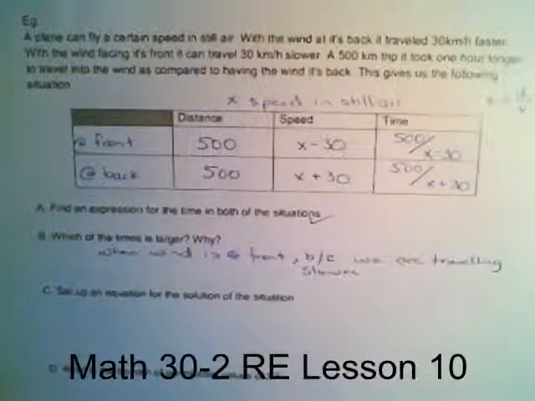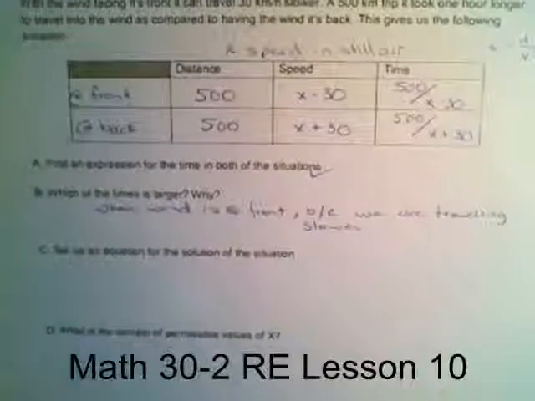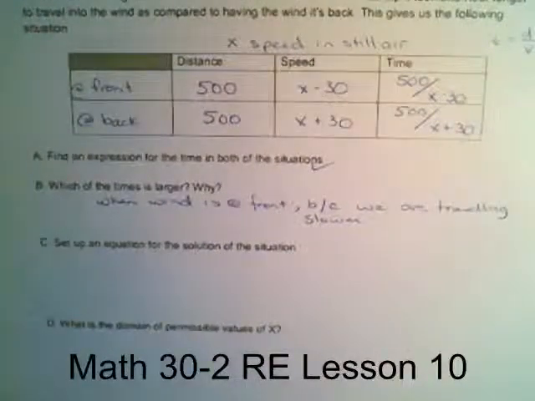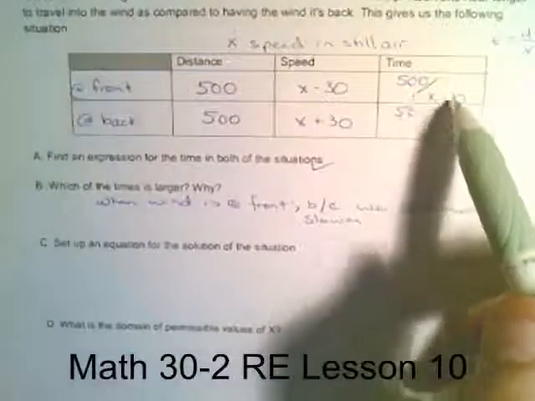When the wind is at the front. Why? Because we are traveling slower. The wind at the front, if the wind's blowing against me, I'm traveling slower.